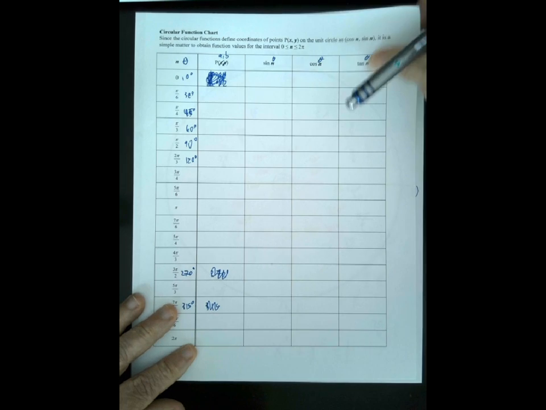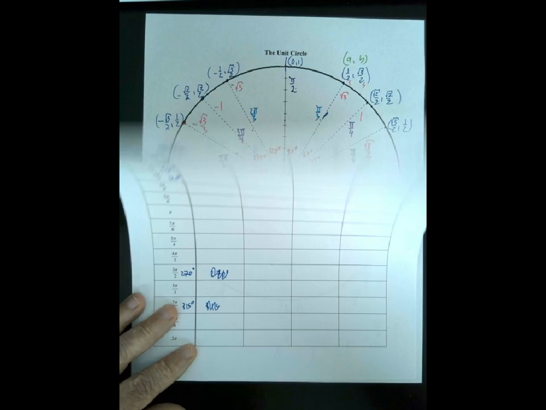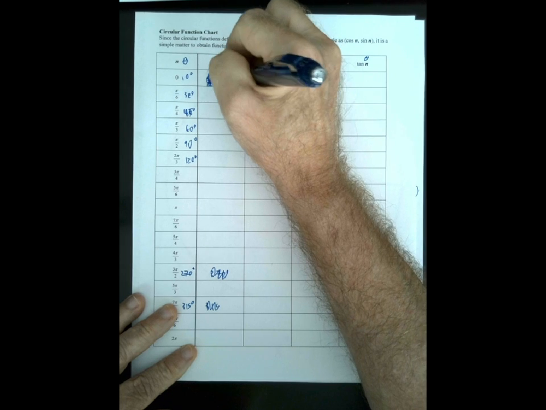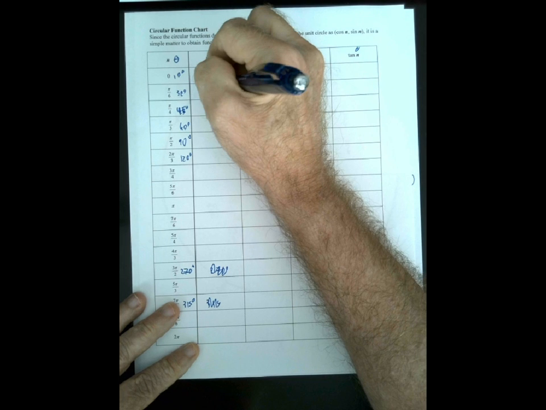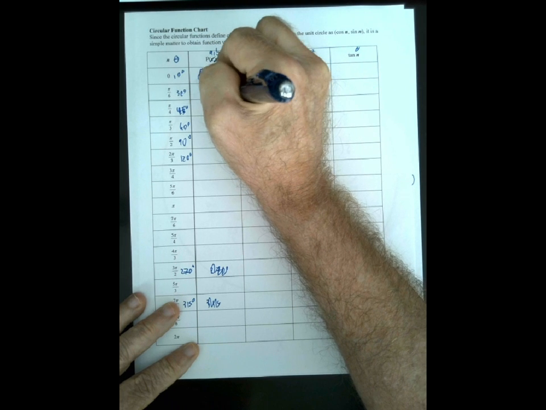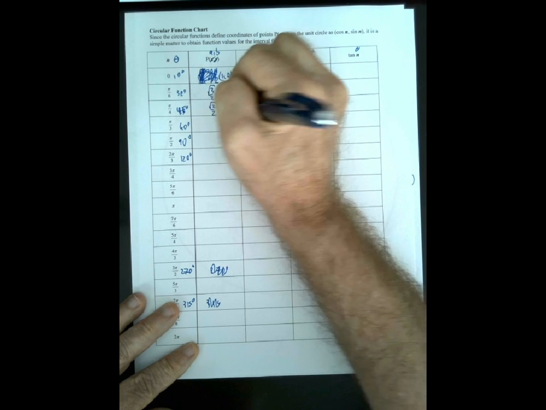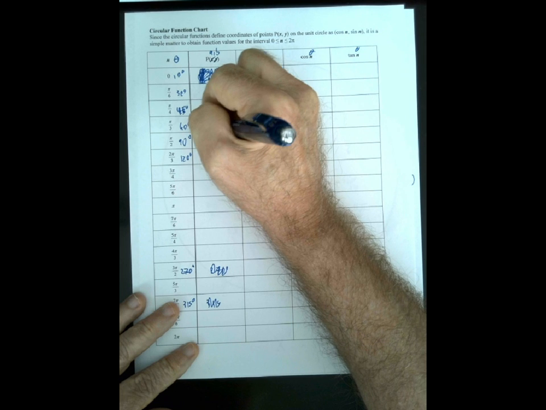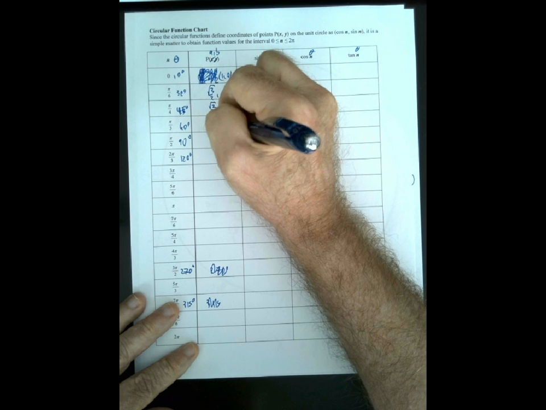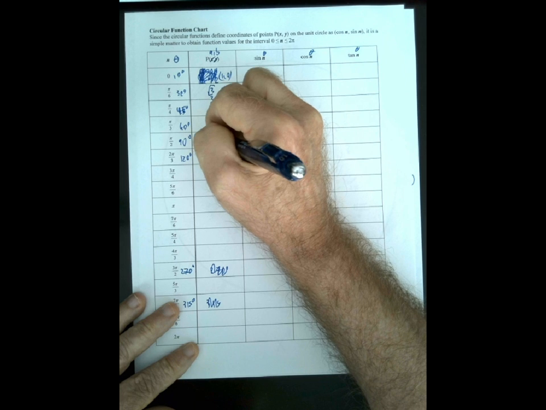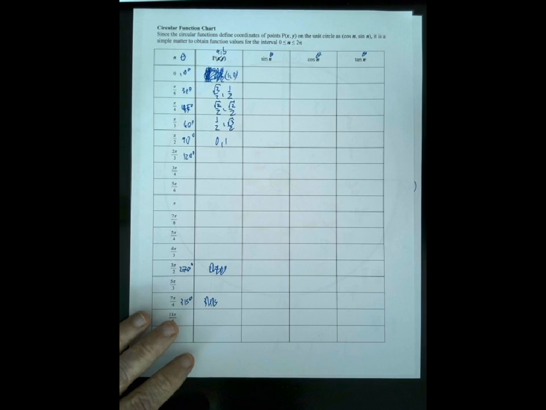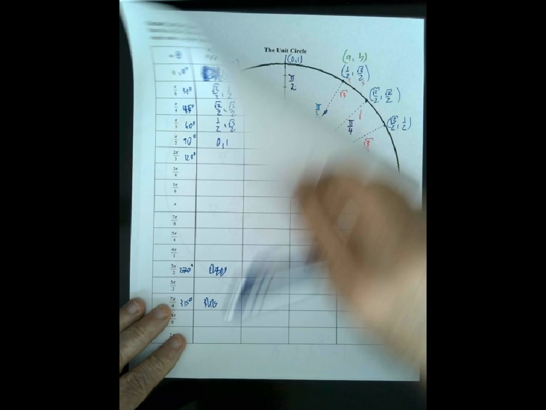This one was 0 degrees. That's 1, 0. This was rad 3 over 2, 1/2. This was rad 2 over 2, rad 2 over 2. This was 1/2, rad 3 over 2. And this was 0, 1. So those are the unit circle, the A and the B coordinates from the unit circle.